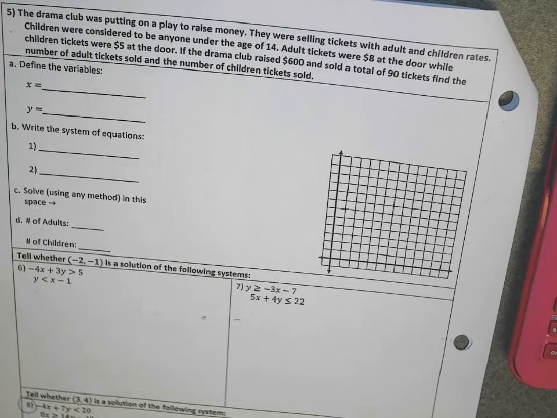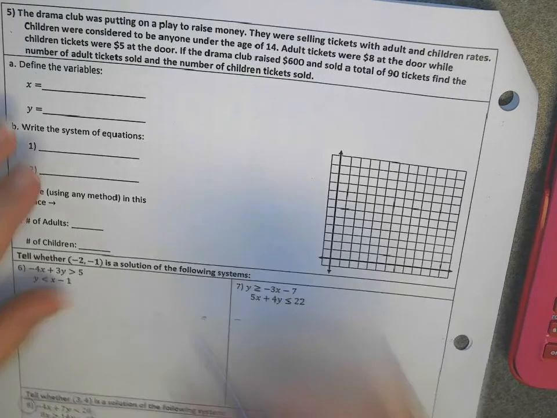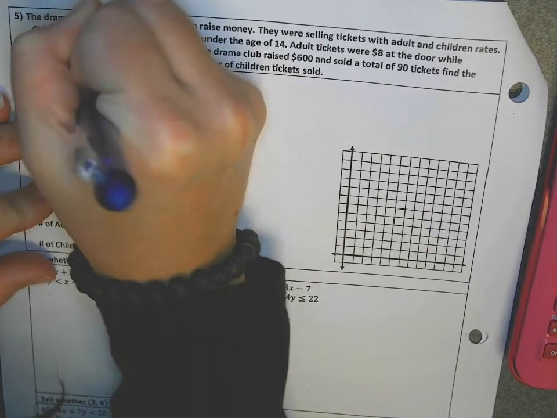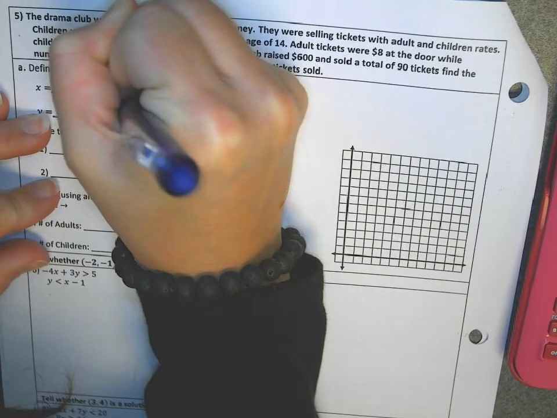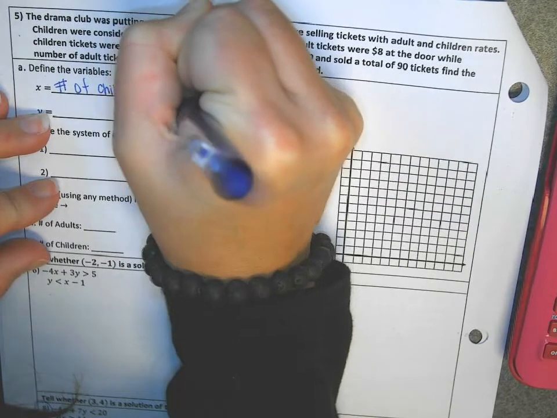How do we define our variables? Close, but you would lose points on a quiz for that. It's not just children tickets. It's the number of children tickets sold.